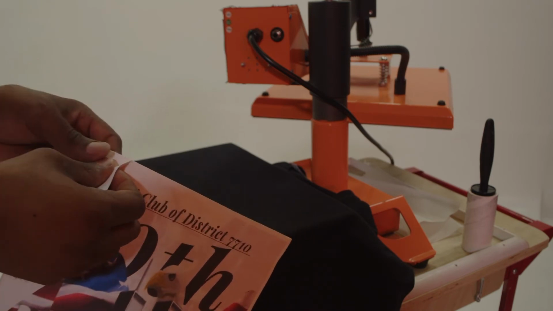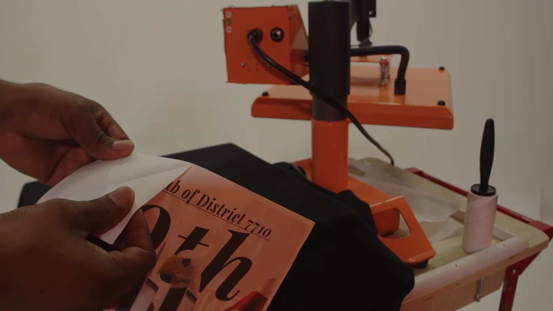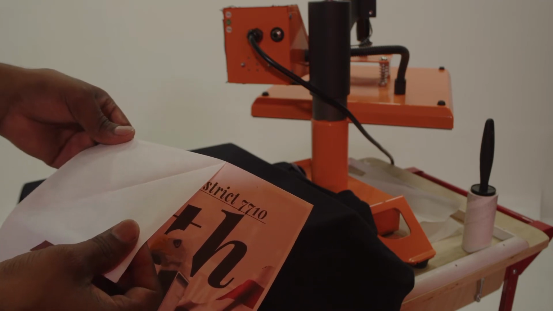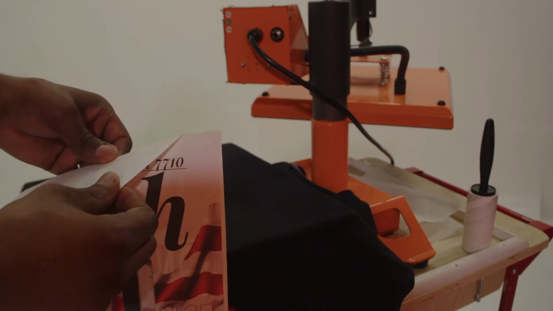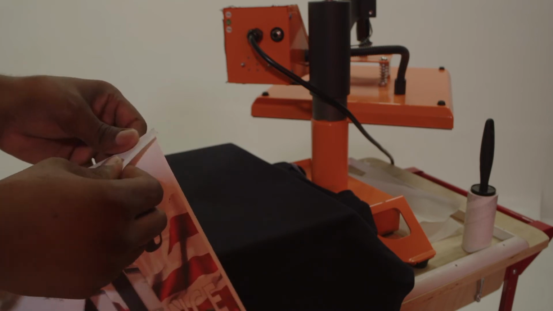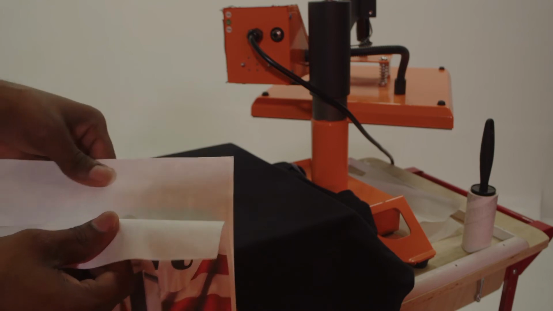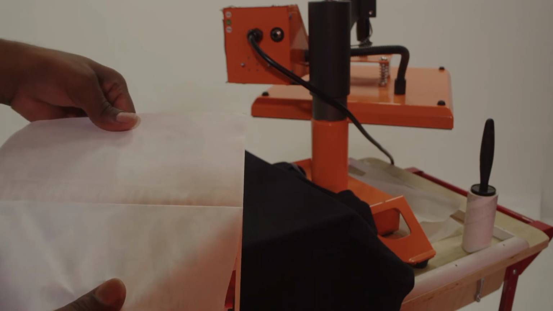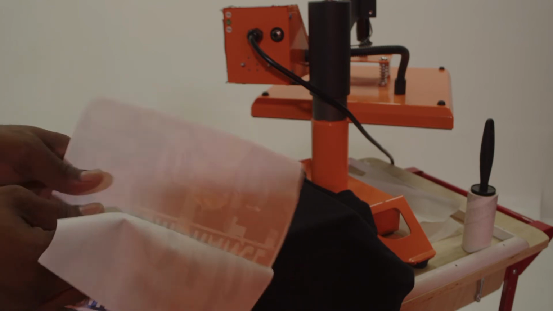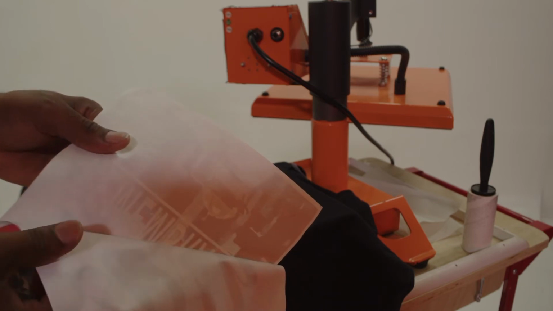All right, very, very slowly. Now imagine the white one being half for a white garment or a light garment, half as thin as this, and trying to peel this thing off of here.